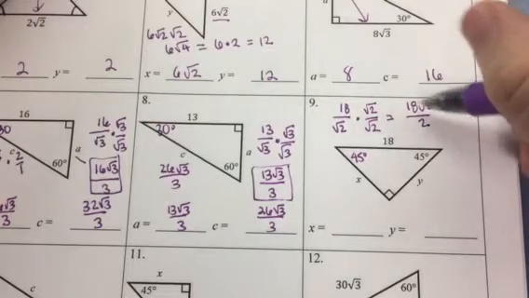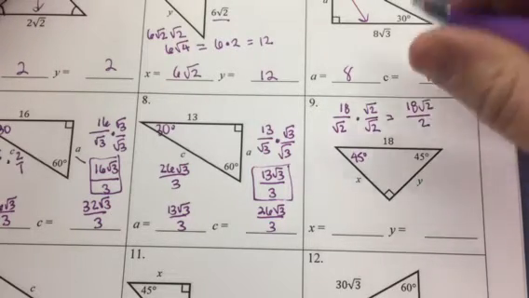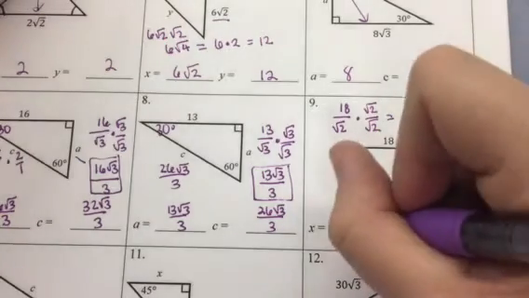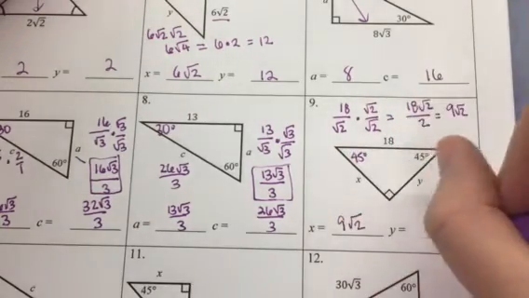This is an example of when we can simplify. 18 is divisible by 2. This becomes 9 root 2. So both x and y equal 9 root 2.